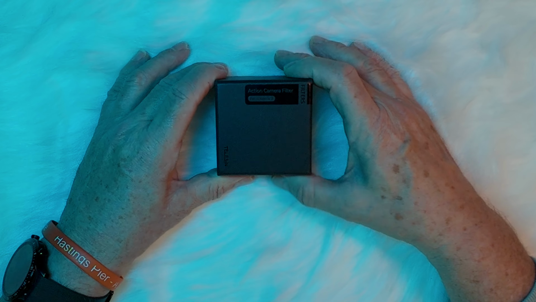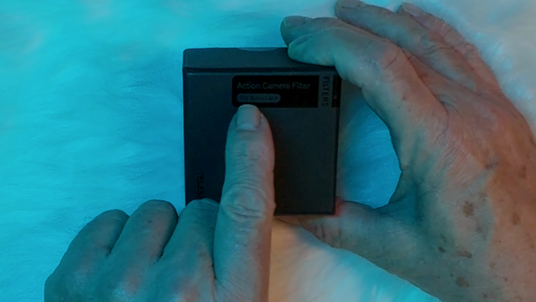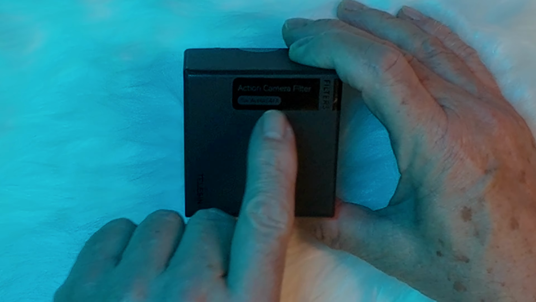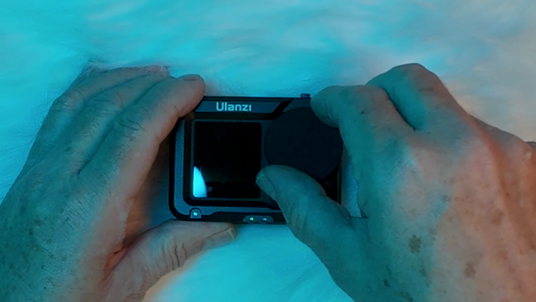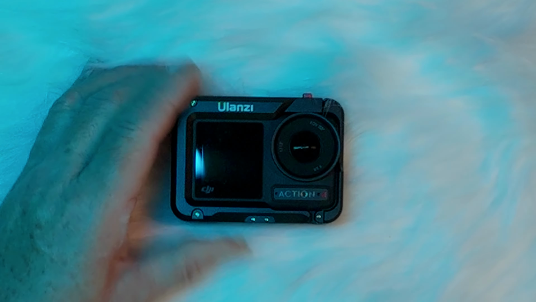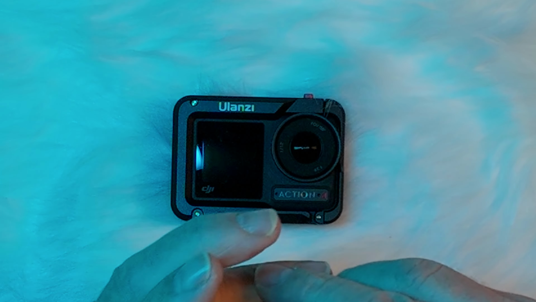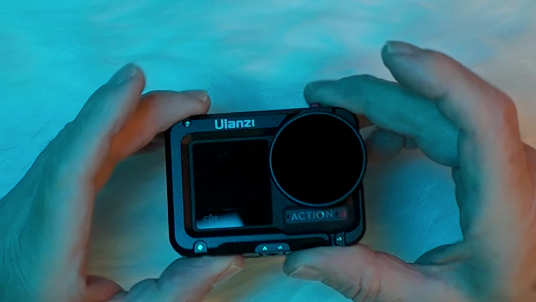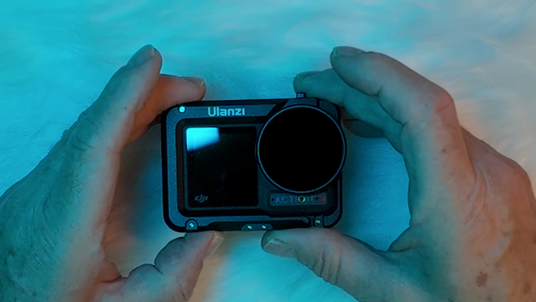So this is the kit of Telesin action camera filters for the Osmo Action 4 and the Osmo Action 3. As I said at the beginning of this video, I'm not sure whether or not they will also fit on the Osmo Action 5, but they certainly fit perfectly on the Osmo Action 3 and the Osmo Action 4.